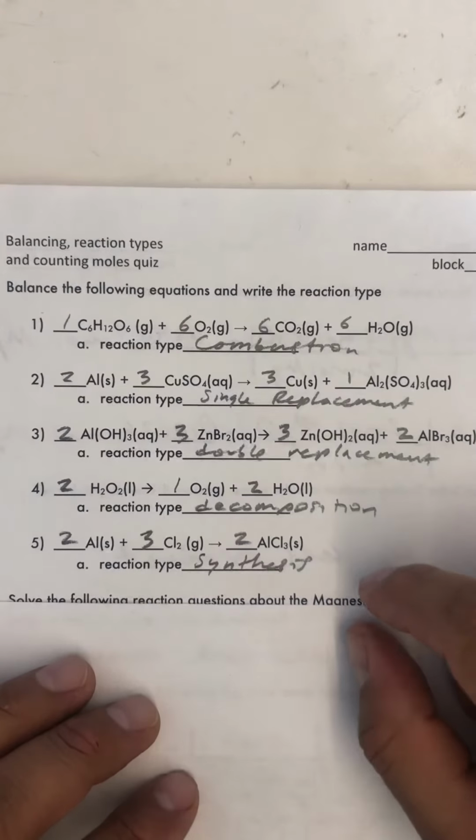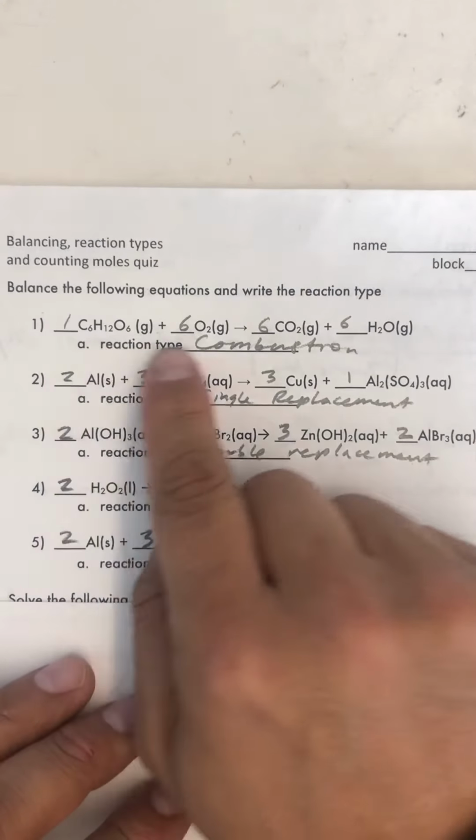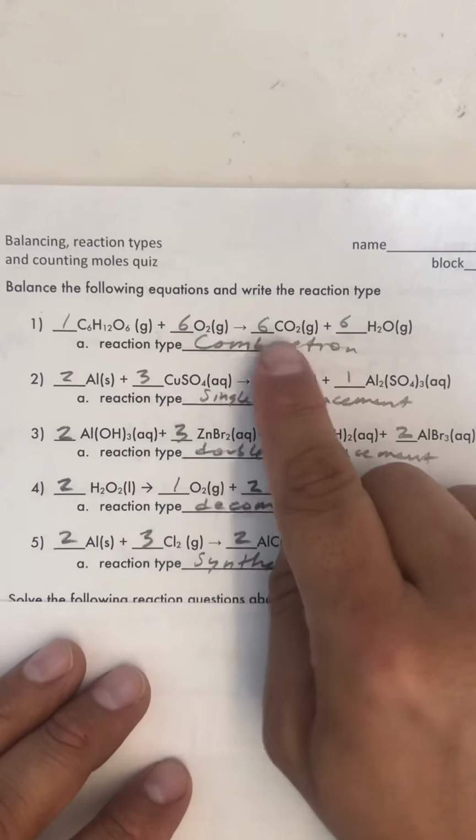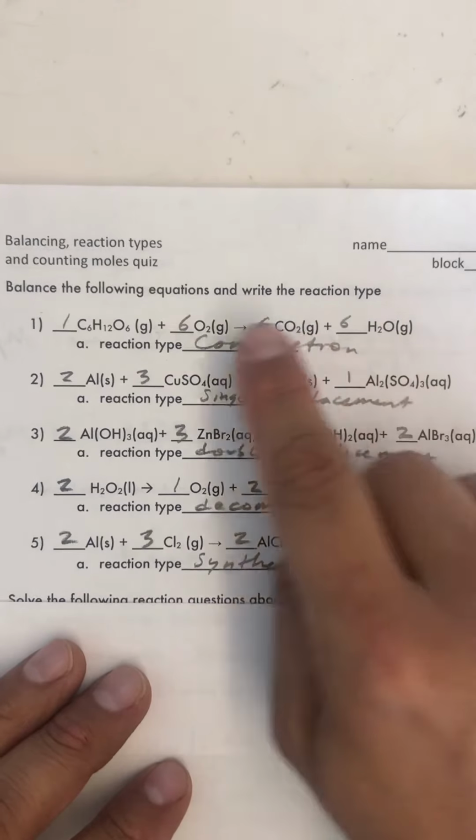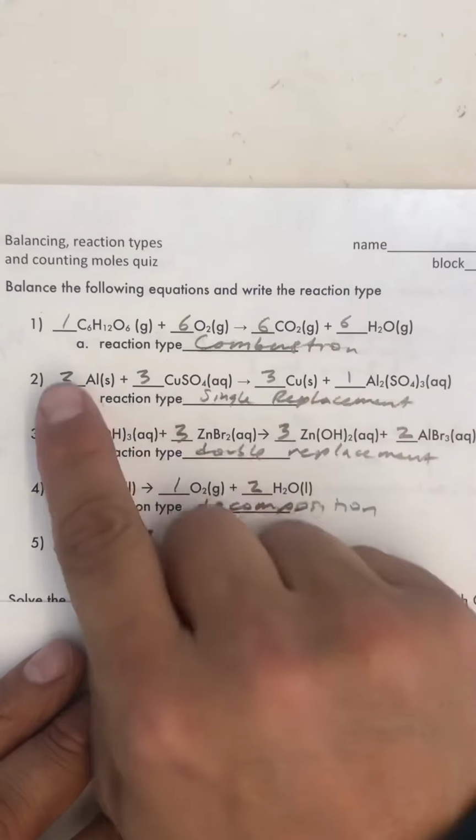Okay, let's review the reaction types and balancing. We have a reaction here with oxygen to create carbon dioxide and H2O, and anytime you see that, you know it's going to be combustion.